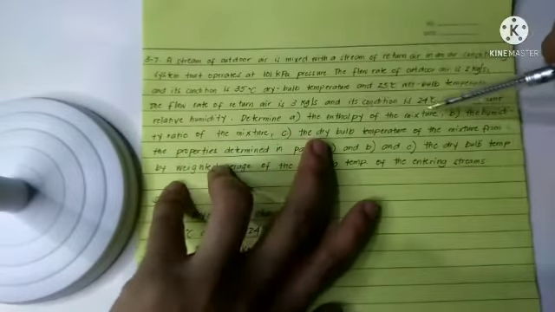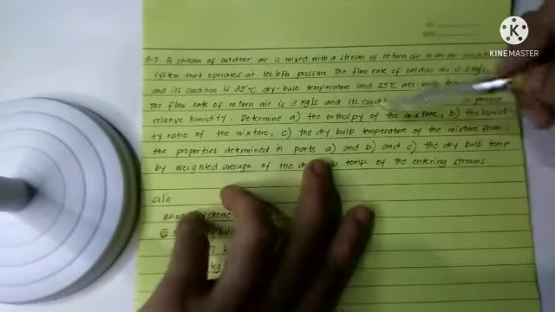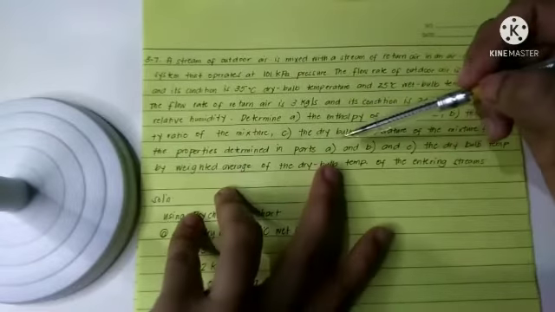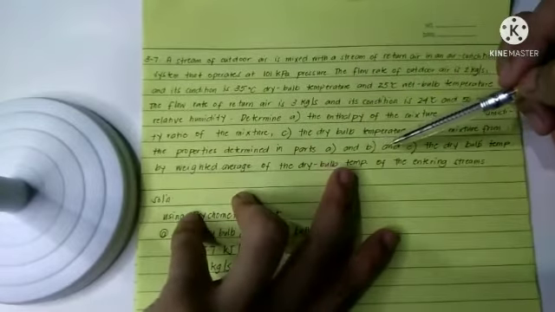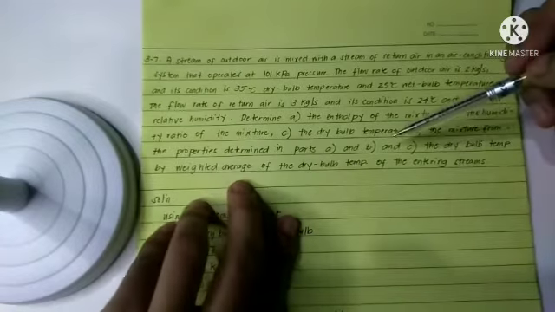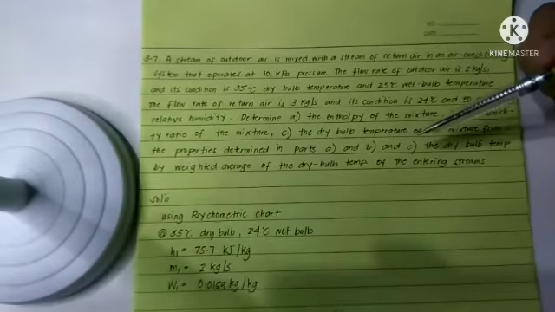Determine the enthalpy of the mixture, the humidity ratio of the mixture, the dry bulb temperature of the mixture from the properties determined in parts A and B and C. The dry bulb temperature by weighted average of the dry bulb temperature of the entering stream.